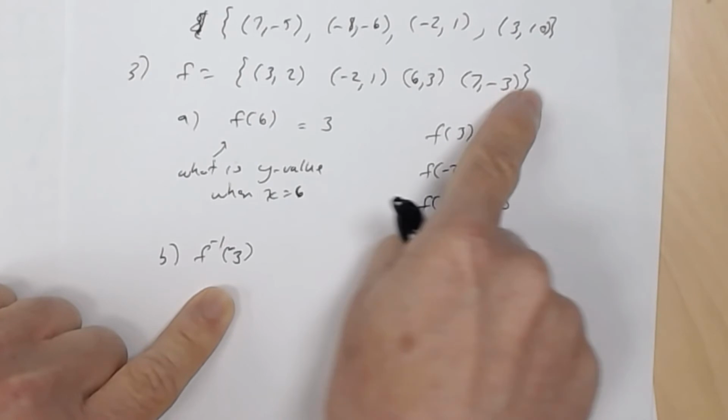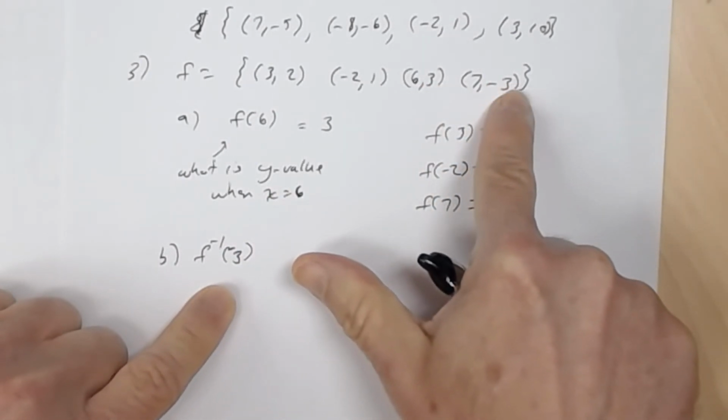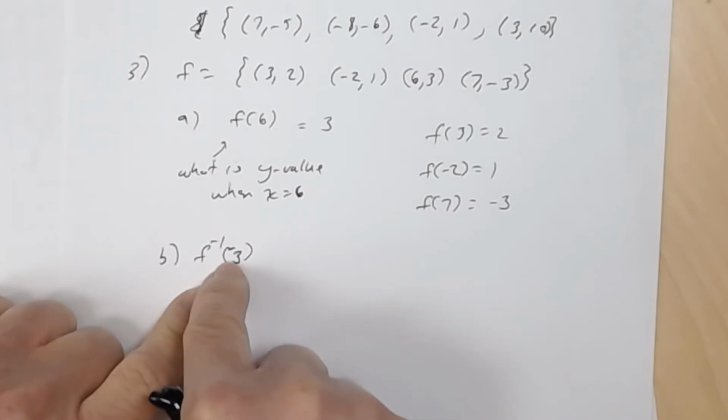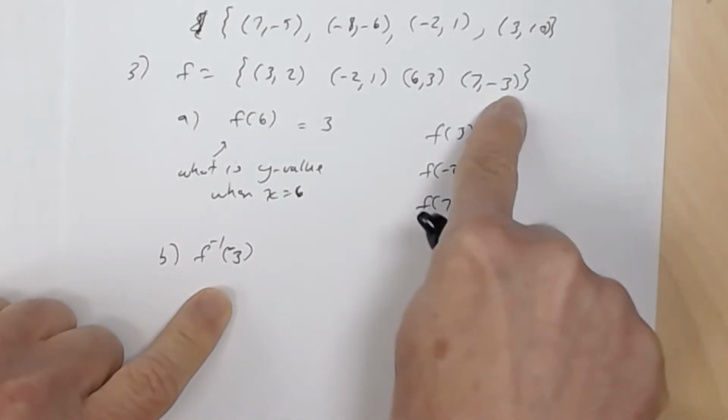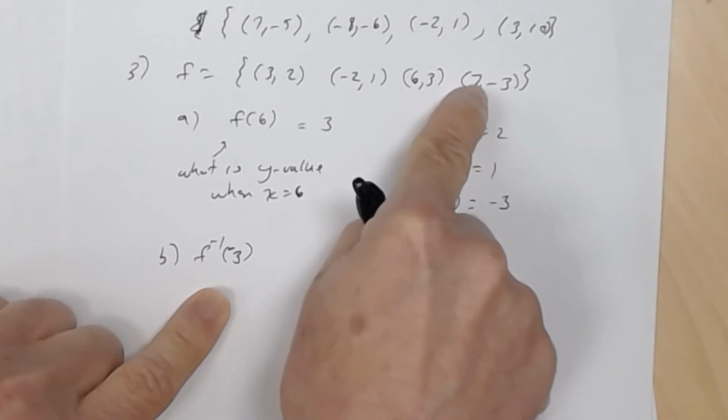The inverse brings this thing back. It undoes it. So you're looking for the end result, and my end result is negative 3. So f inverse of negative 3 is going to be what? 7.